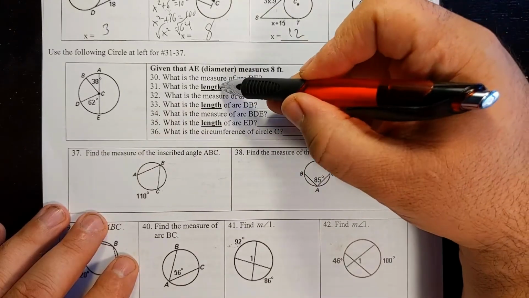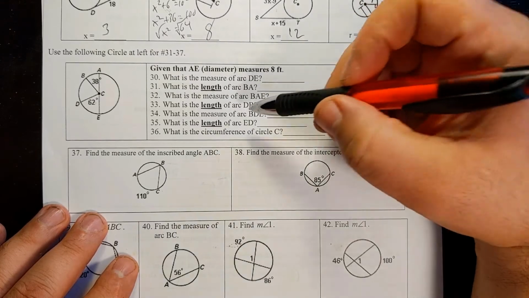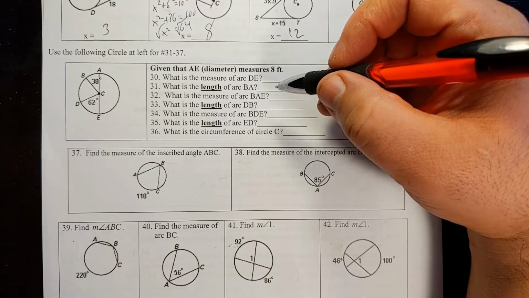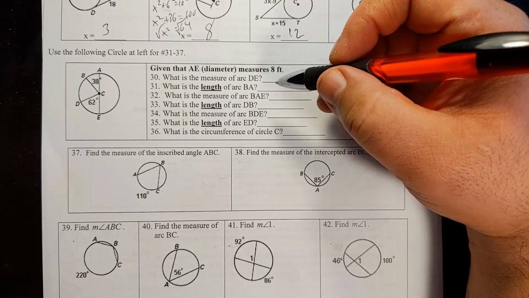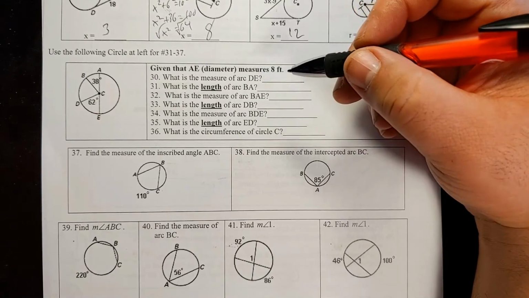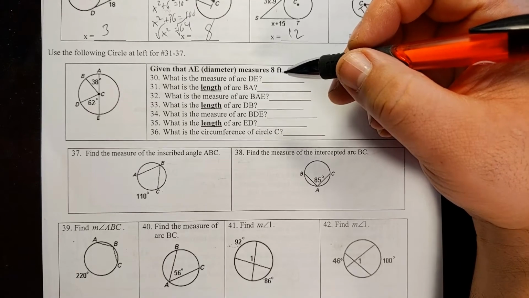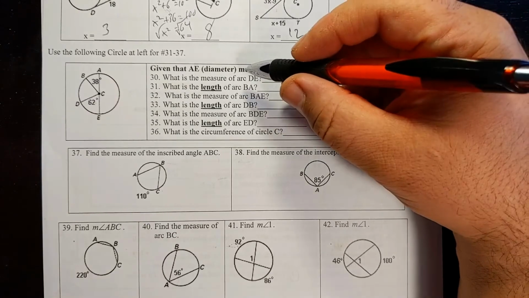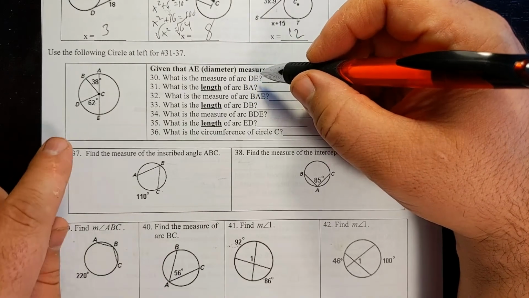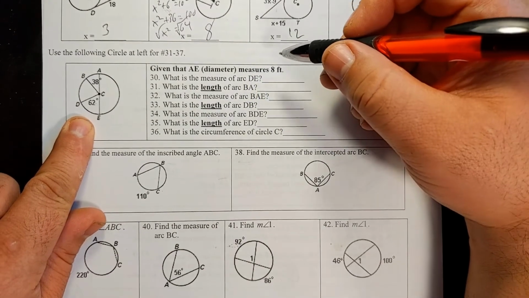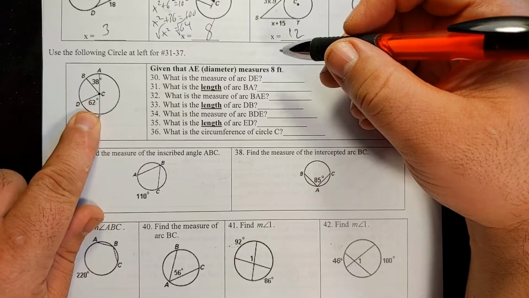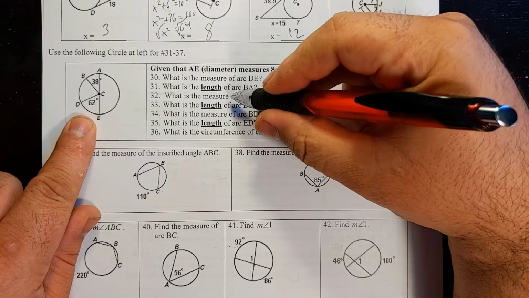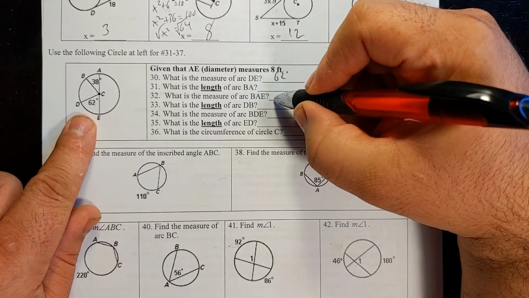On these problems, the length problems are going to be different from the measure problems. Be careful with that. The measure problems are going to be the easier ones because we measure arcs in degrees. The lengths are going to be the ones that take more work. I recommend you save those for after you've done the measures. First one's asking about the measure of arc DE. So DE is going to have the same measure as the angle that's at the center. So it'll be 62.